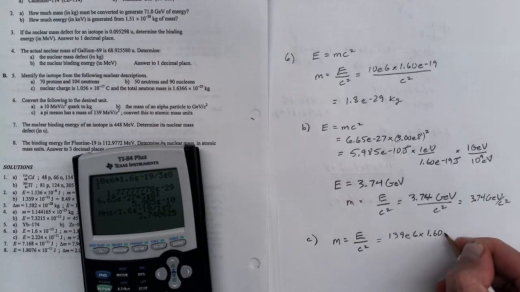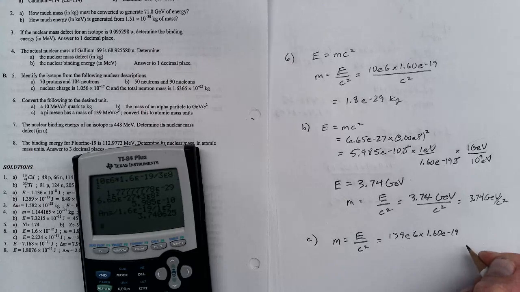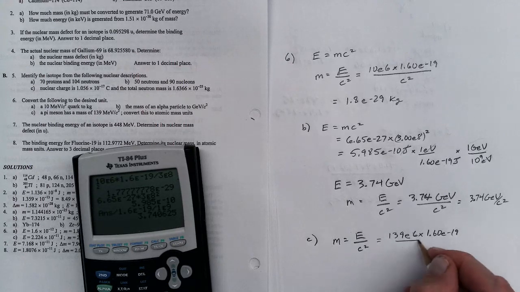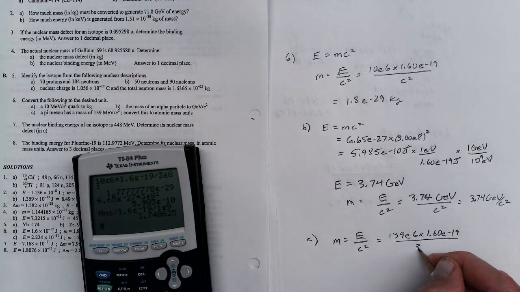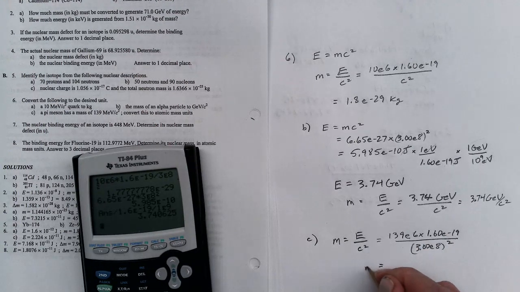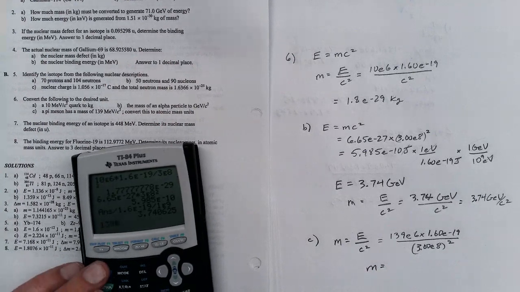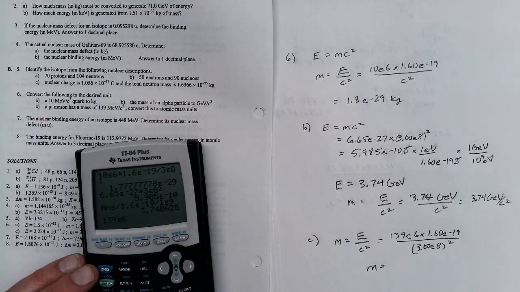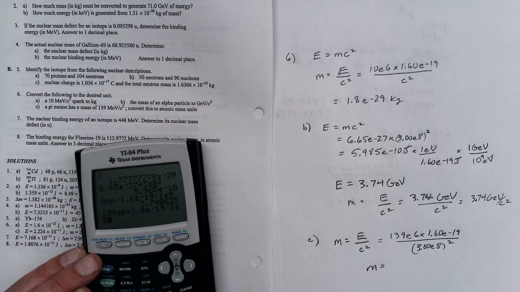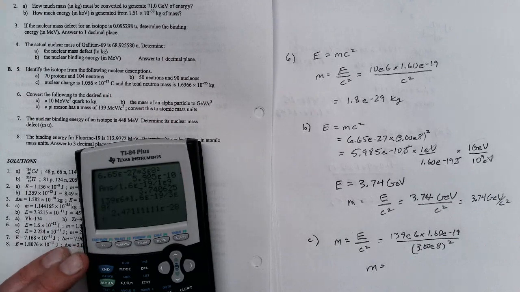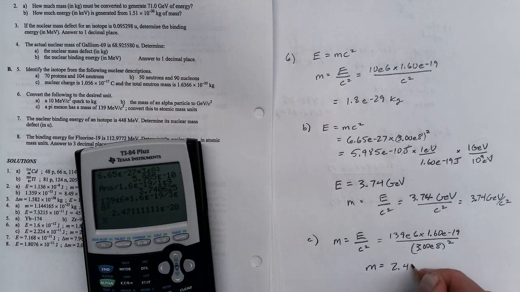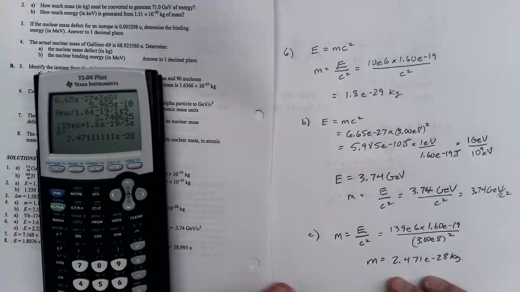Now we're converting it to joules, joules for every electron volt, and then we're dividing it by 3E8 squared. All right, 2.471 E negative 28.